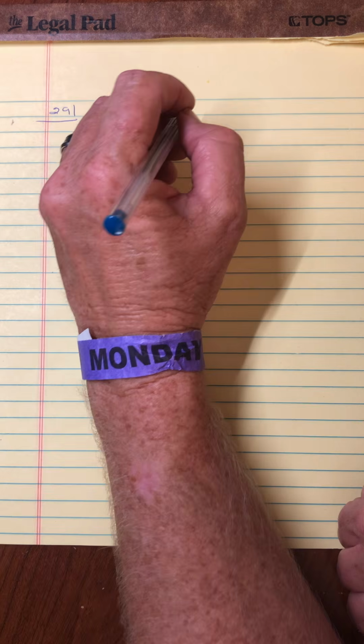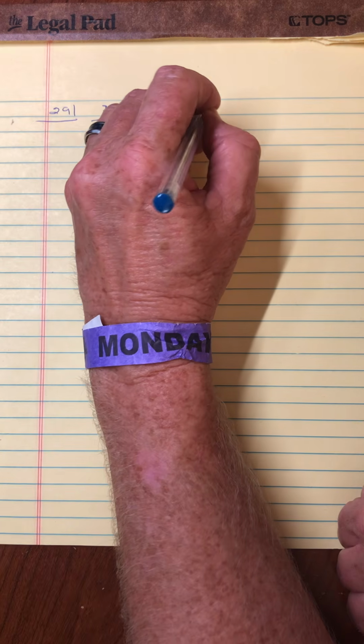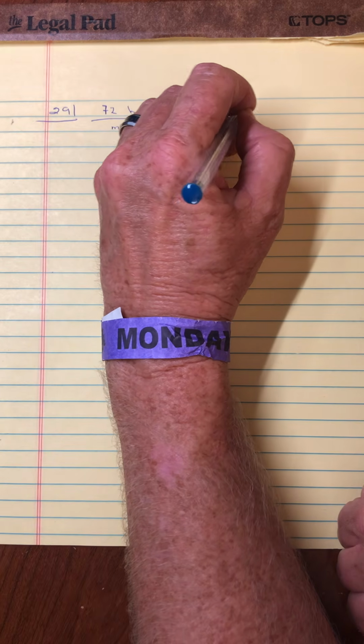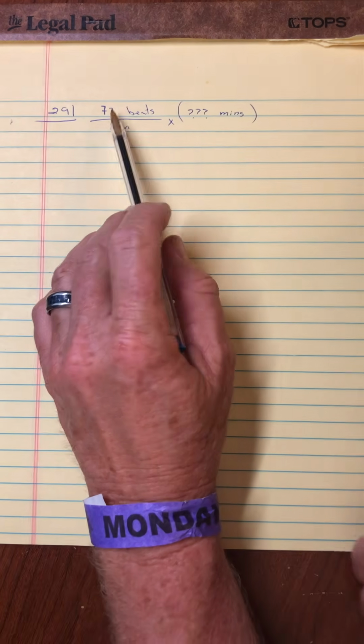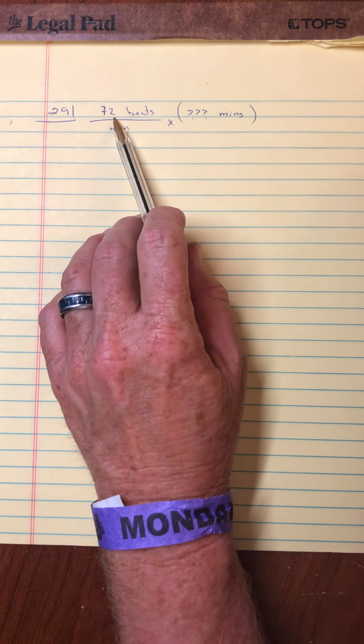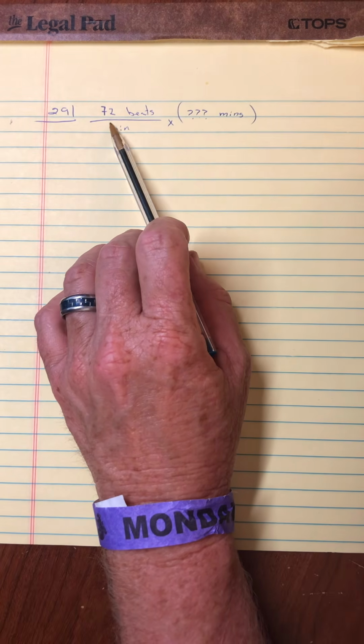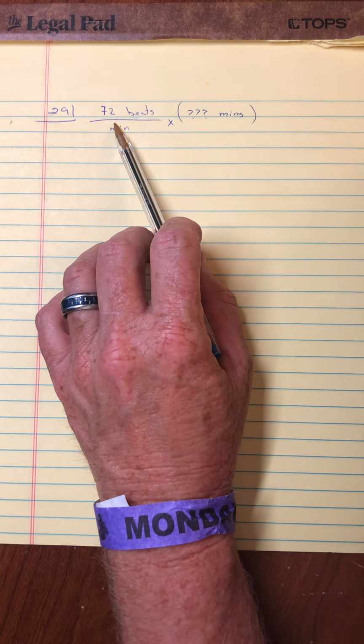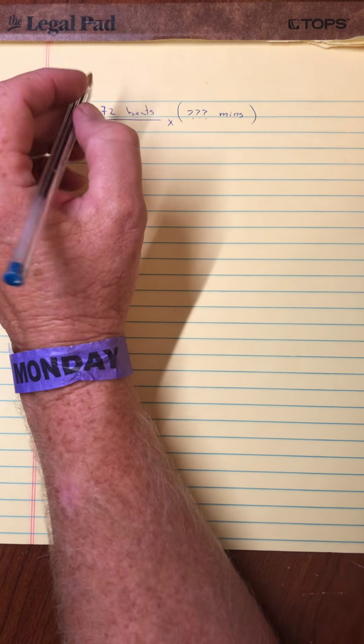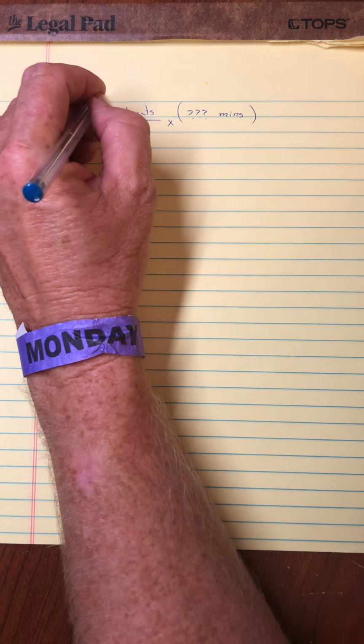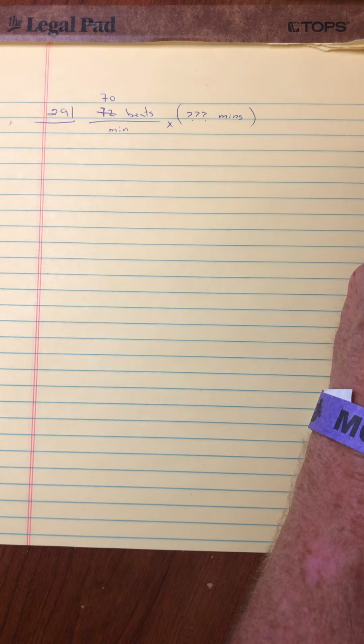So now I just need to multiply by the number of minutes that a person is alive. That might be a little bit high for resting, depending on your age. Maybe I'd feel better since it's an estimate. 70 looks like one significant figure. So let me call it 70. So I'm going to say there's about 70 beats per minute of your heart.